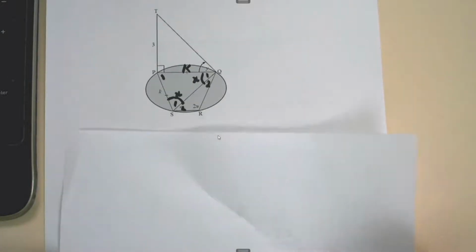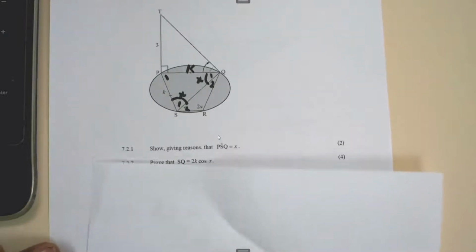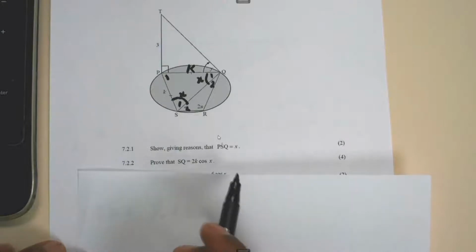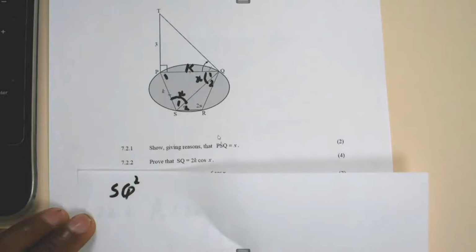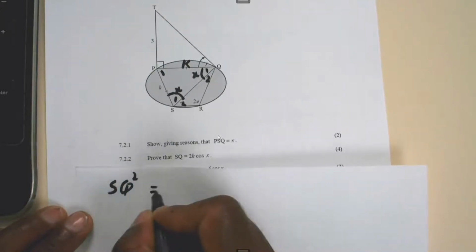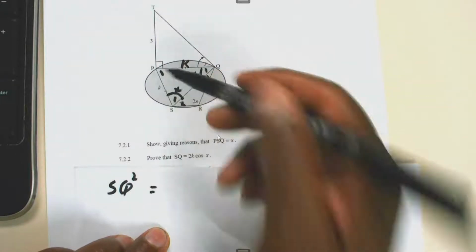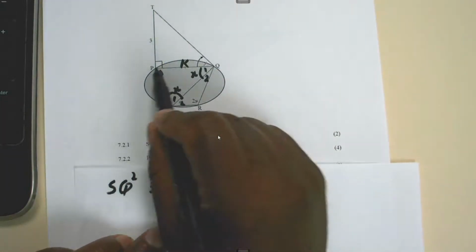Let's apply the cosine rule in this triangle. The question is: prove that SQ is equal to 2k cos x. Now we say SQ squared is equal to PS squared, and PS is K, so K squared, plus PQ squared.